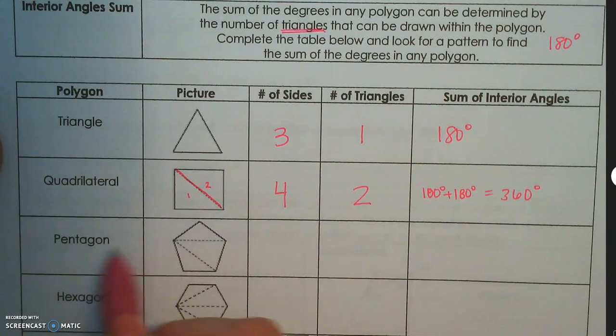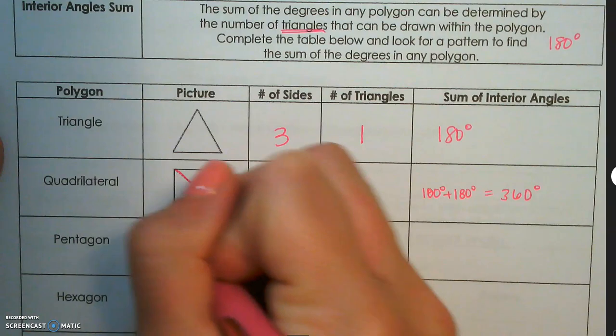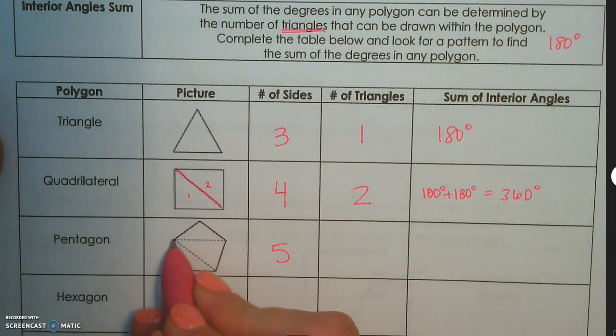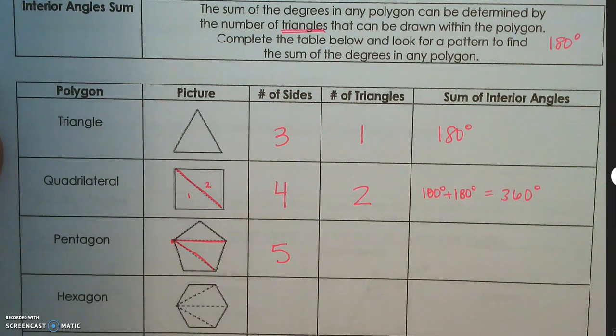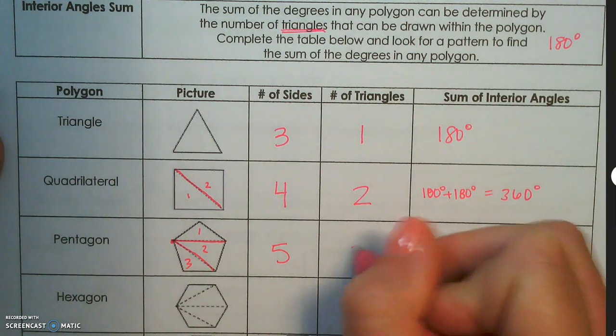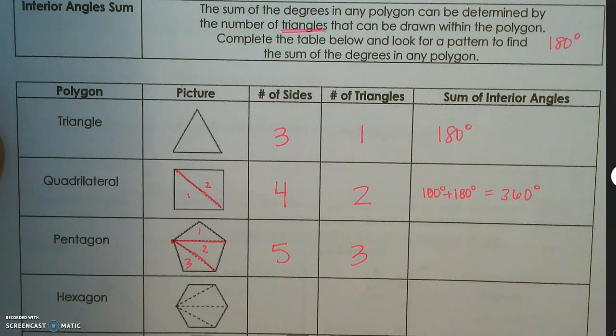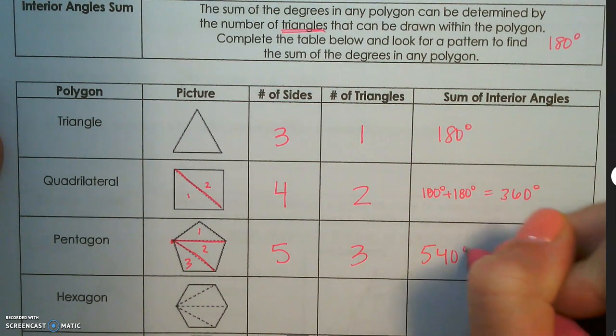Then we move into a pentagon, which has 5 sides. Okay, notice if you just start from this vertex and you connect vertices to all the other non-adjacent vertices, we're creating 1, 2, 3 triangles. Okay, so that would be 180 times 3, which would give us 540 degrees.